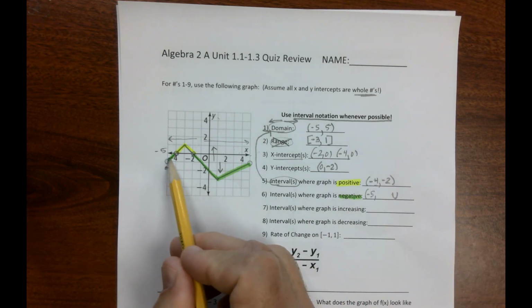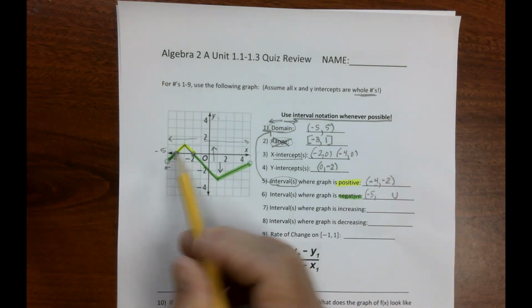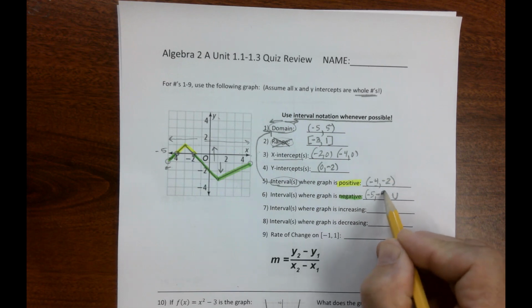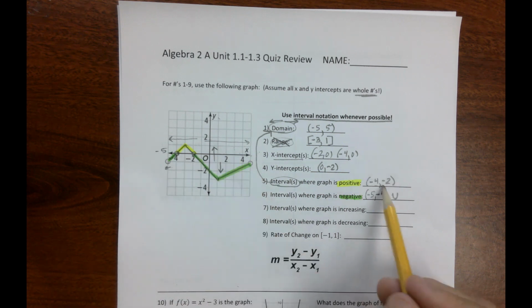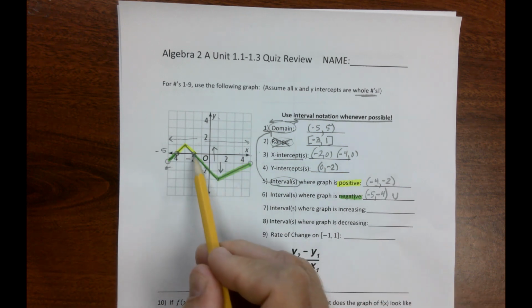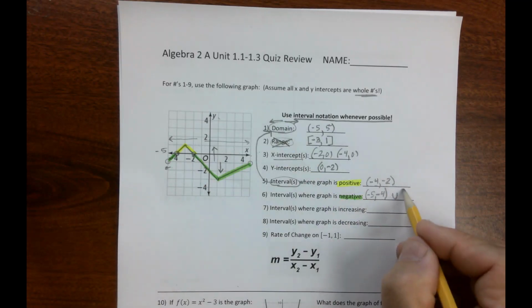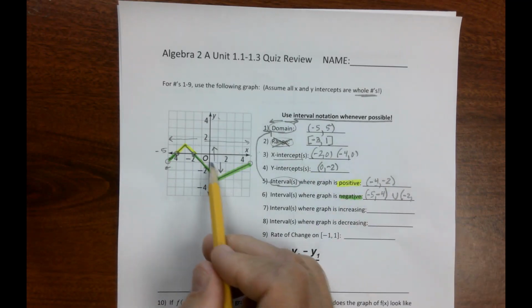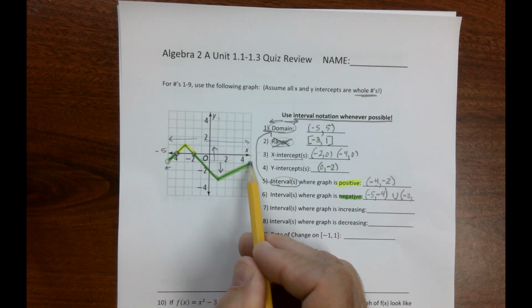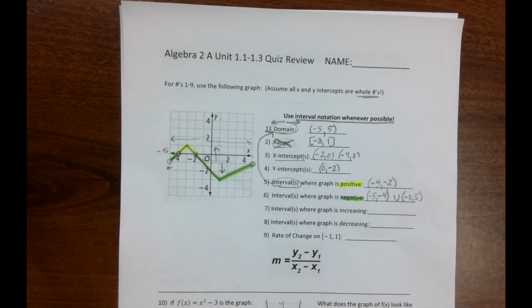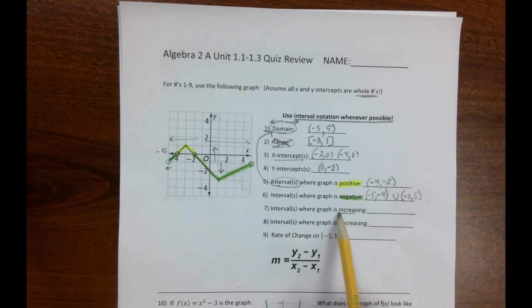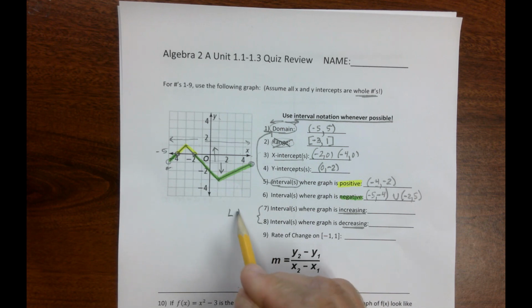How far to the right? Again, it's -4, but it doesn't include it because that's actually on the x-axis. It's not below it, it's not above it. So that's why we use parentheses. And now another one starts at -2, but it does not include -2. And then it goes all the way to that point, which is 5, but it's an open circle. So parentheses.